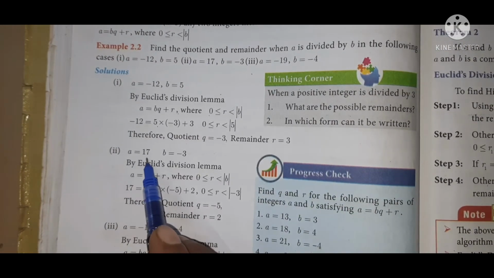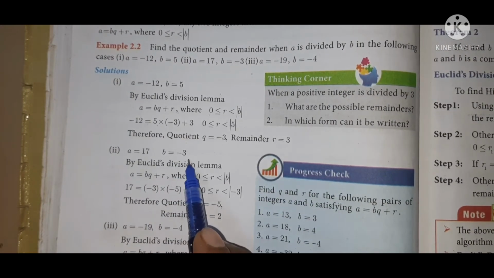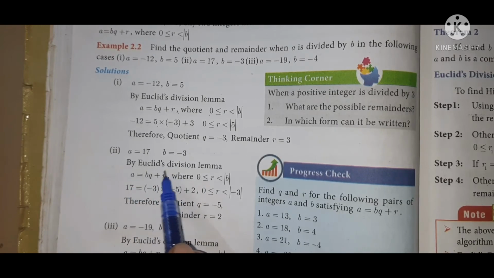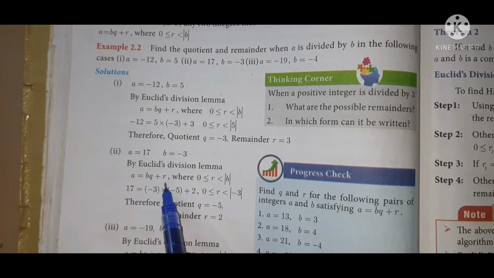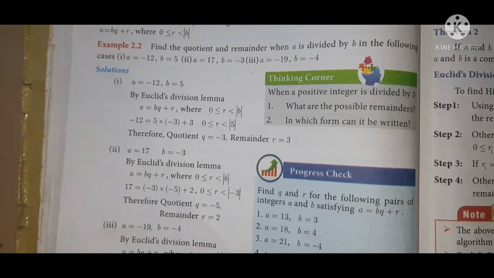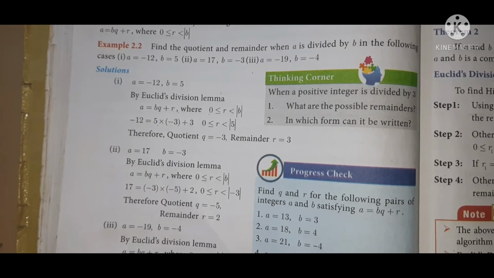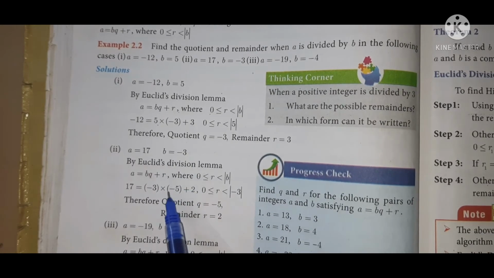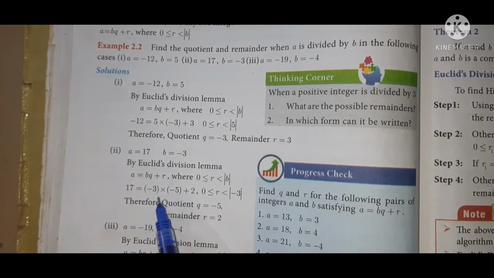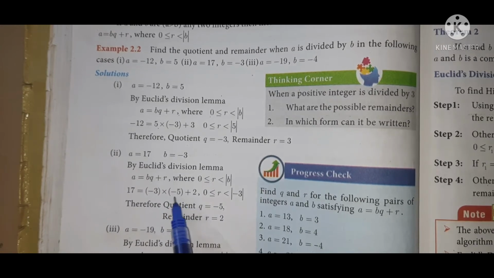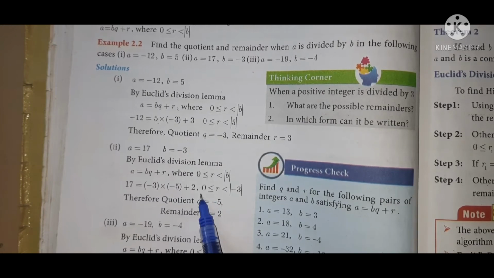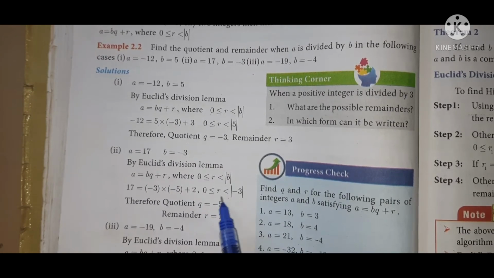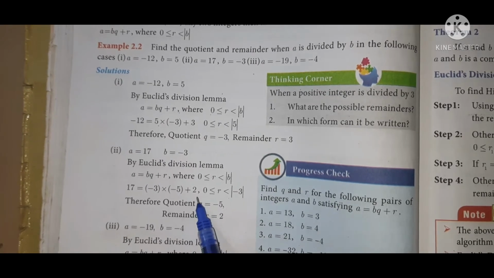Second one, a is 17 and b is minus 3. By Euclid's division lemma, a is equal to bq plus r. Here 17 is equal to minus 3, which is the divisor, into minus 5, we get plus 15. Plus 15 plus 2, we get 17. r is greater than or equal to 0 and lesser than modulus of minus 3. The remainder is always less than the divisor.